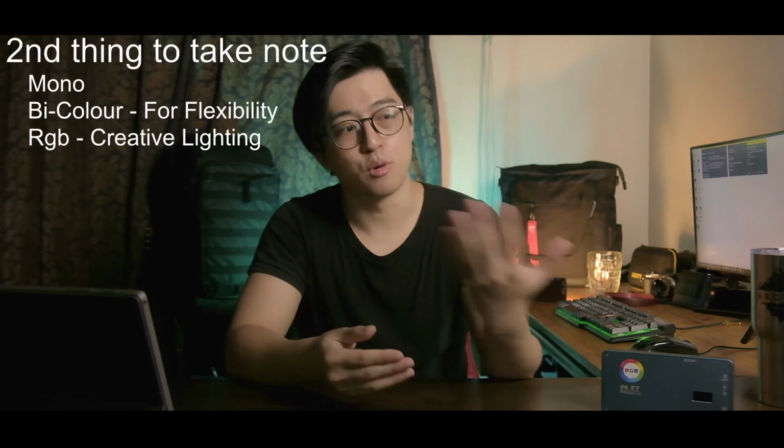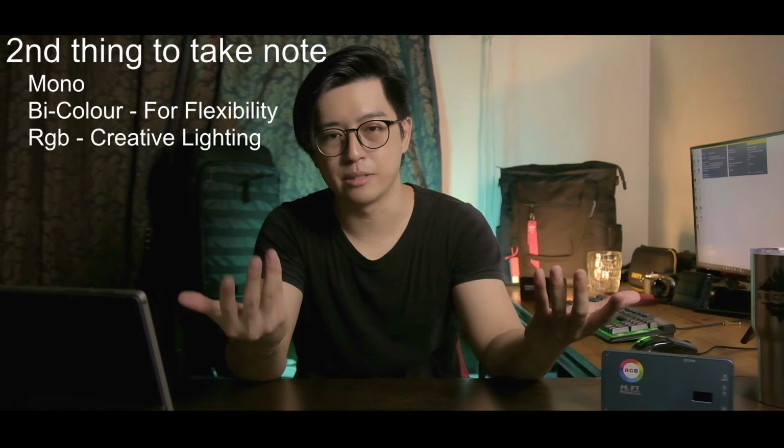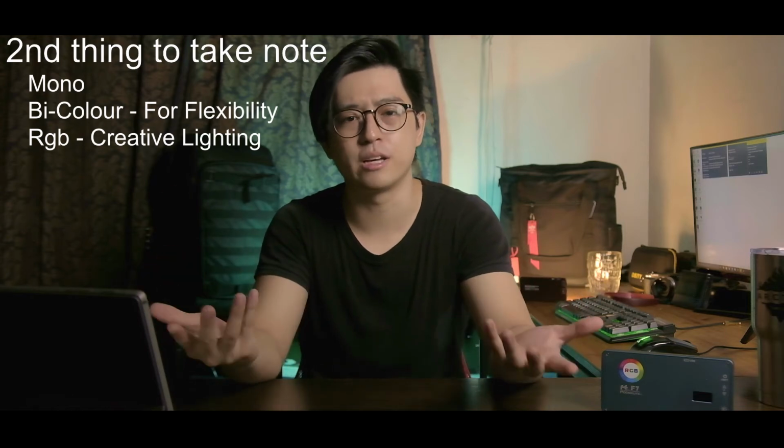So RGB actually means red, green and blue, but in this case we are referring to a light unit like this that allows you to choose a spectrum of colors to illuminate your subject. And that is the second thing to take note of, whether you would like a mono light, a bicolor for flexibility, or a RGB for creative lighting.